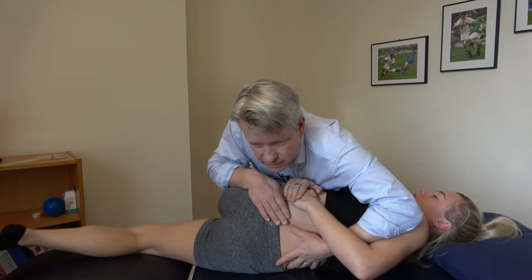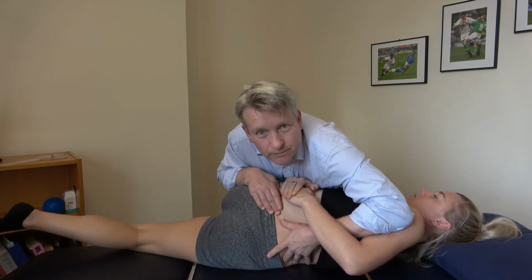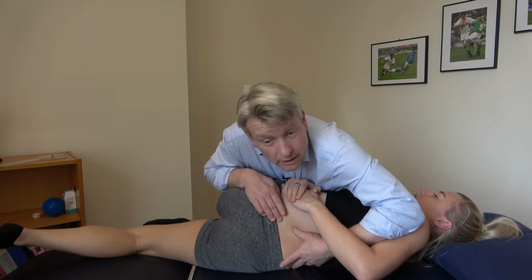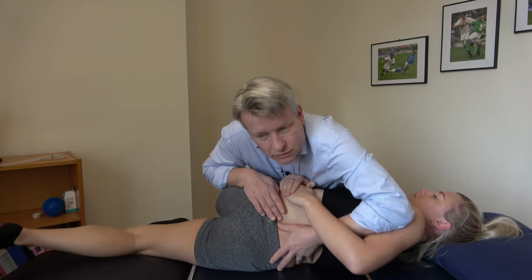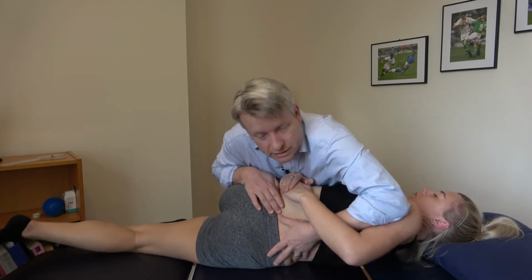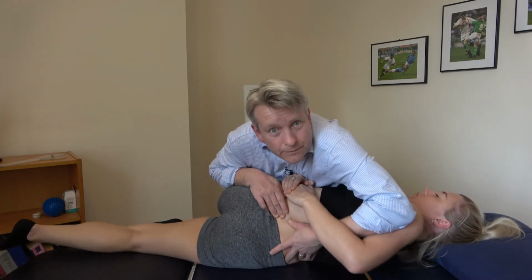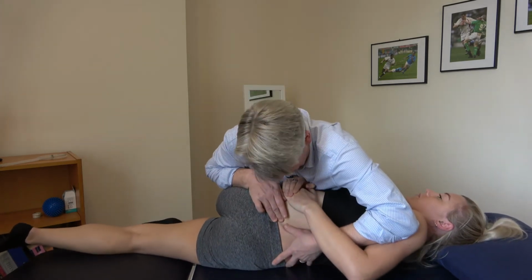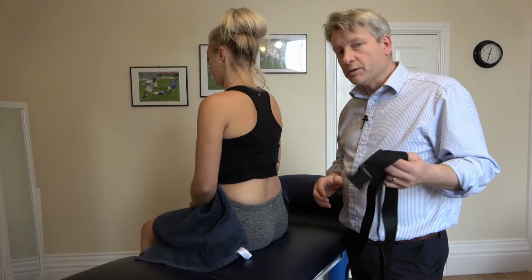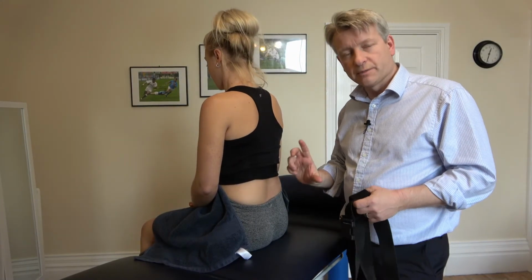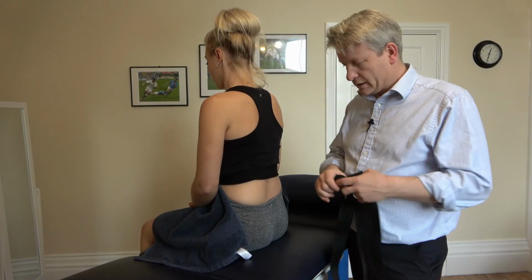And initially you just ease into the tension. Sometimes you can get little clicks going on as you're opening up some of those little facet joints, and you just mobilize the back.